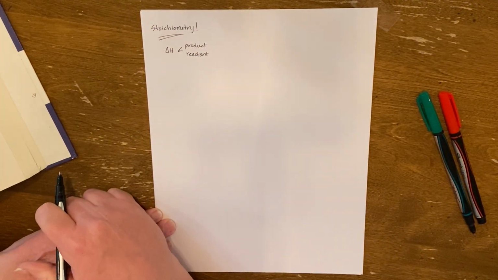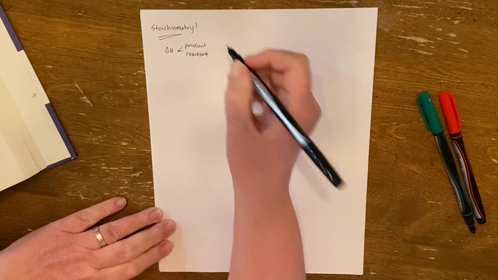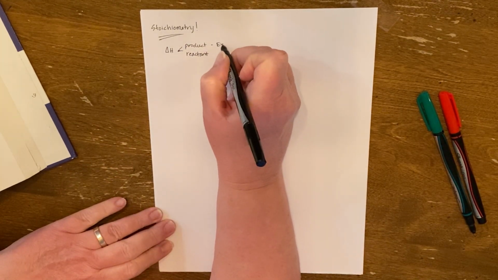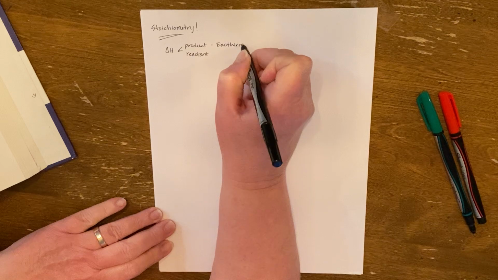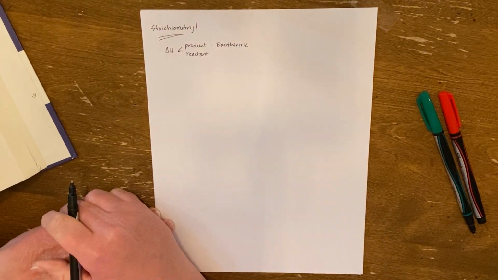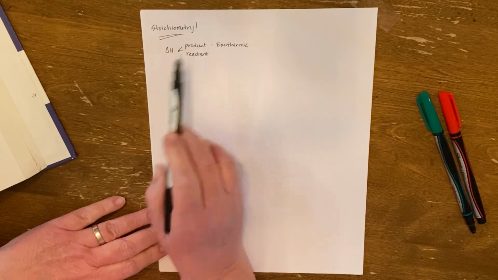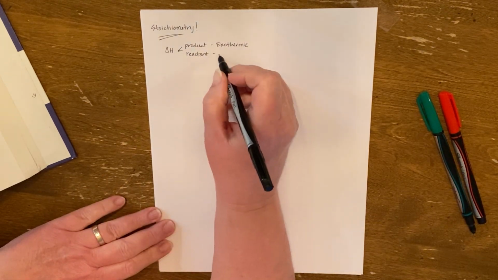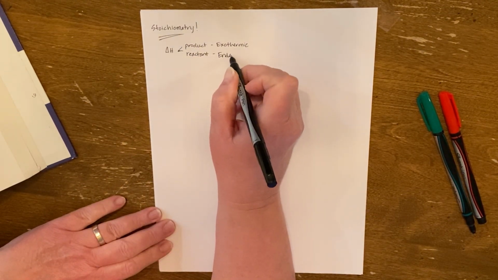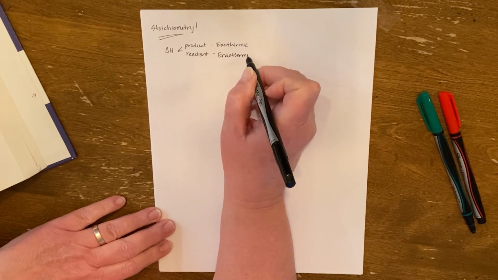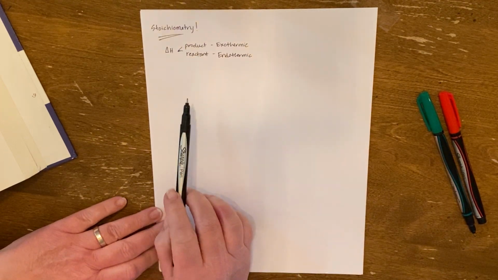If it's an exothermic reaction, energy is given off. So our energy, our delta H, would be listed as a product. If it's an endothermic reaction, energy is being absorbed.